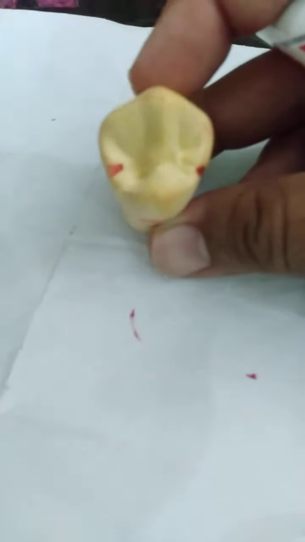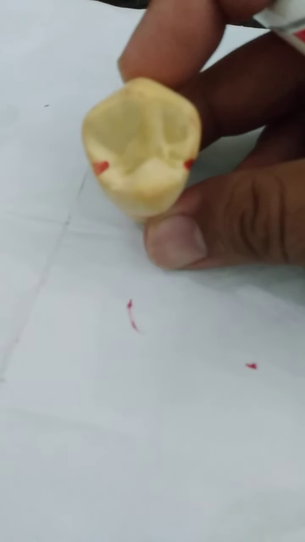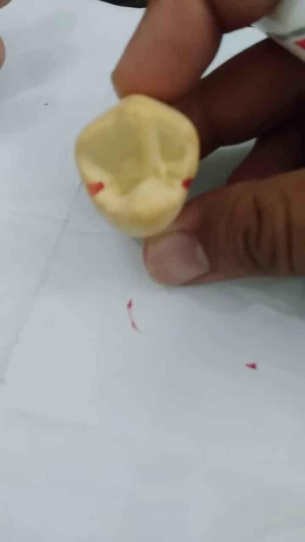Because of the lingual inclination of the crown, this crown is inclined lingually, so much of the buccal portion will be visible and less of the lingual portion will be visible from the occlusal aspect.